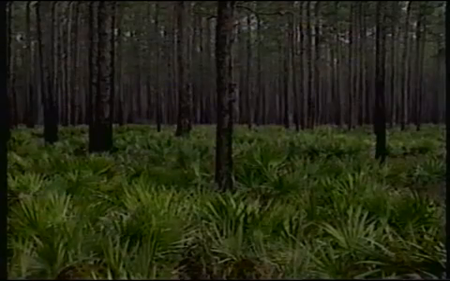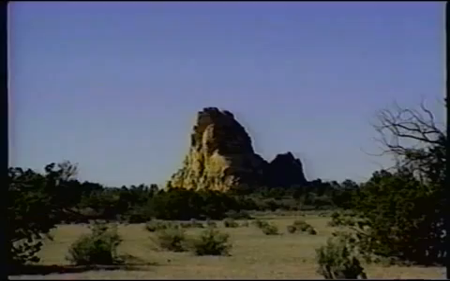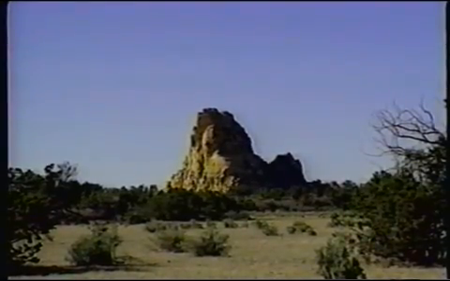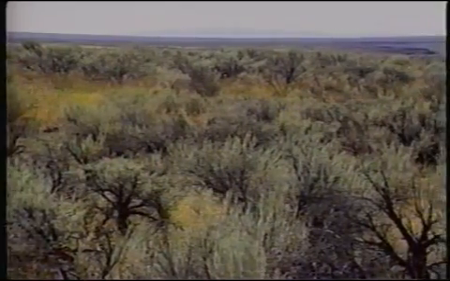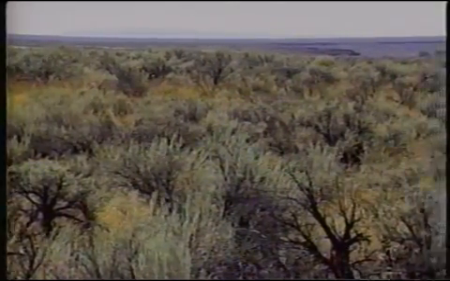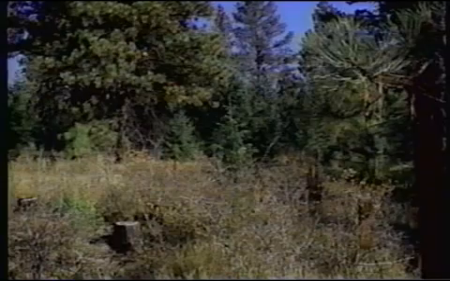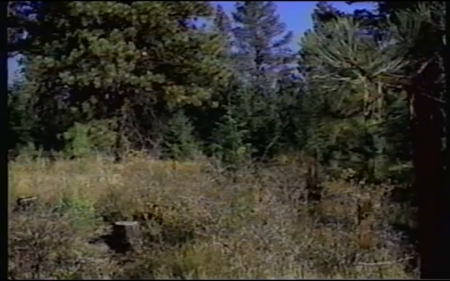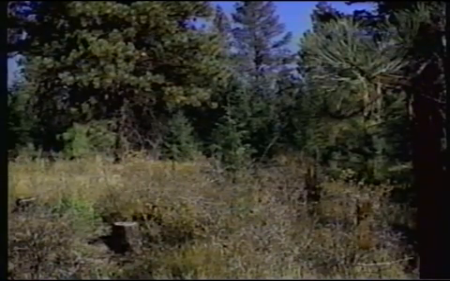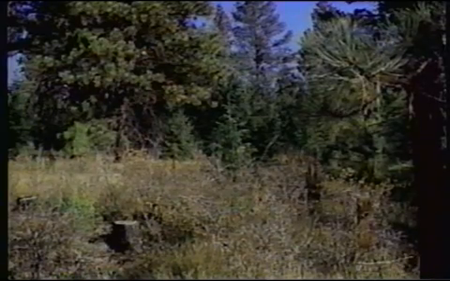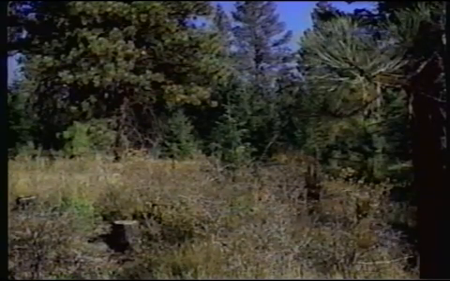The fuel may be spread uniformly over the ground, or it may be patchy. There may be little fuel standing in the air above the ground, or there may be a lot of fuel above the ground in the form of snags, trees, and tall shrubs. All of these will affect the behavior of a wildland fire.